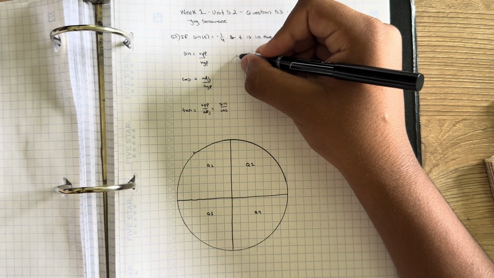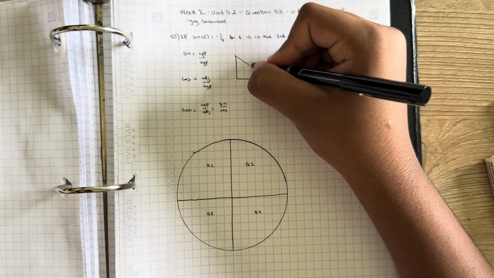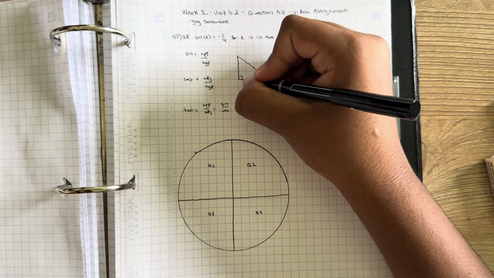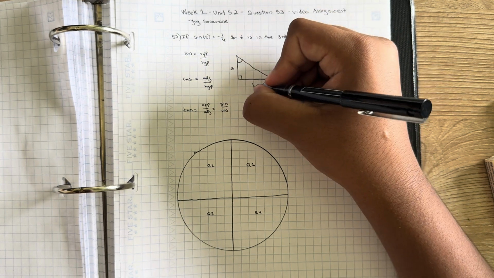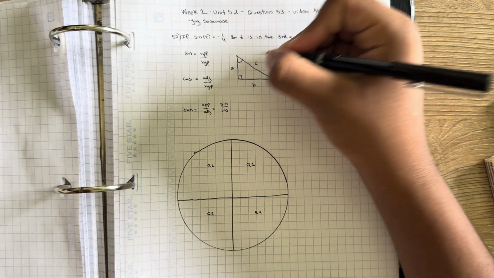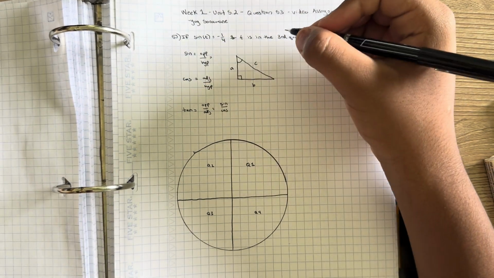Let's put this into context with a triangle. Let's say we label our legs A and B, and our hypotenuse is C. Then, let's just say we're trying to find sine using this as our angle.